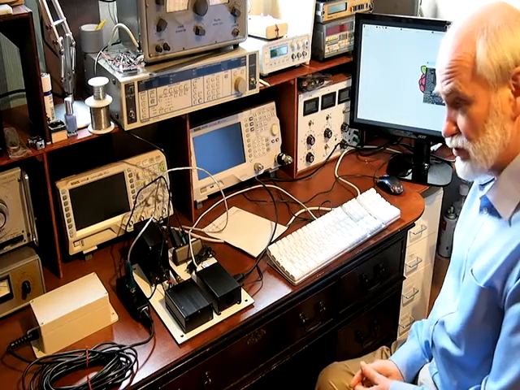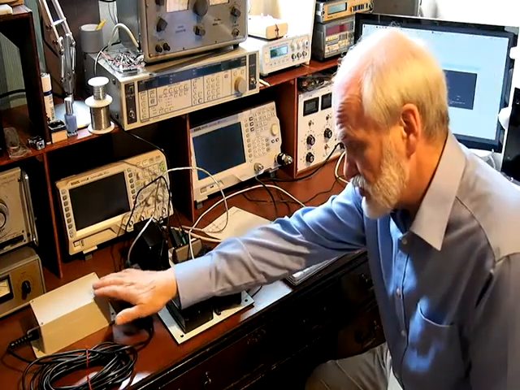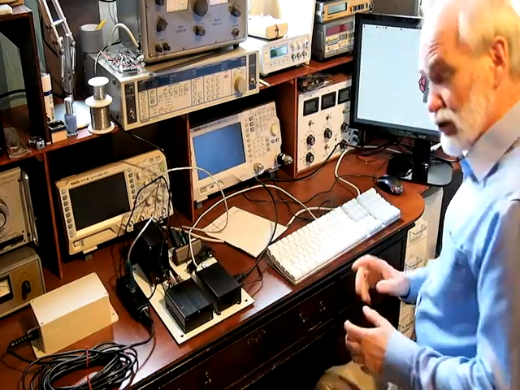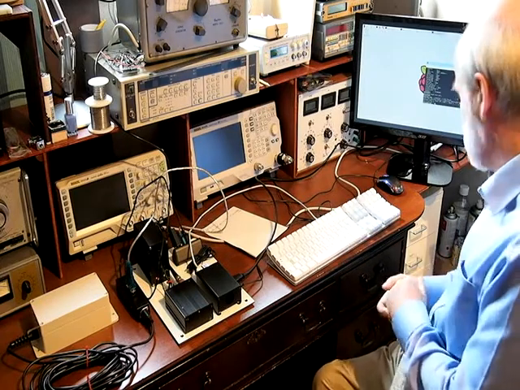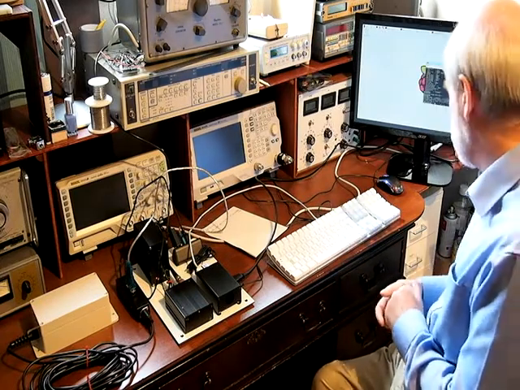Now we will check out the functioning of the GPS receiver over here by looking at the data using a utility on the Raspberry Pi.